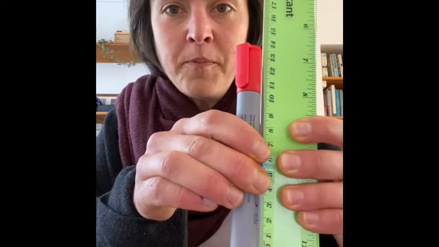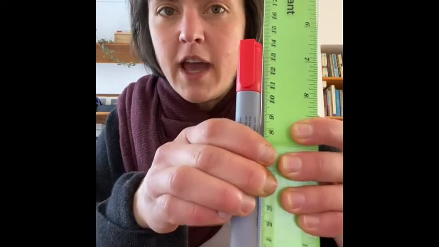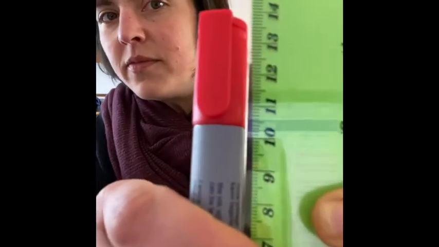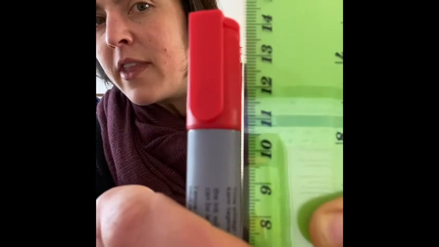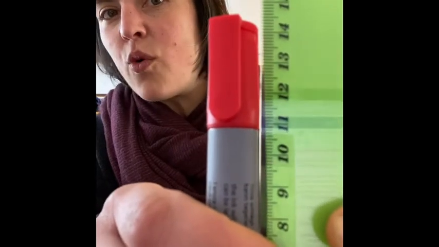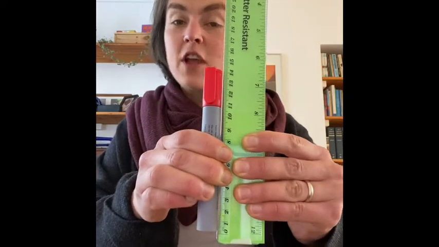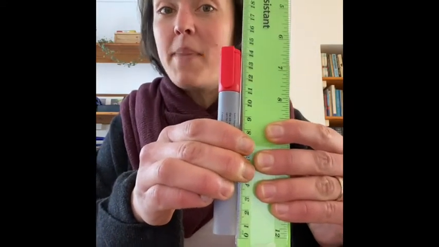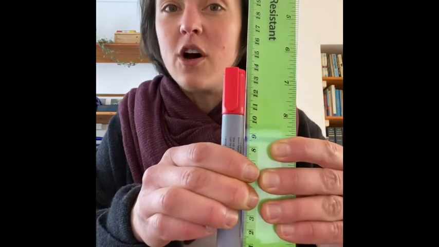There you go. And where does my object end? Have a look. What number does it end on? 14. Well done. So my pen is 14 centimeters long.